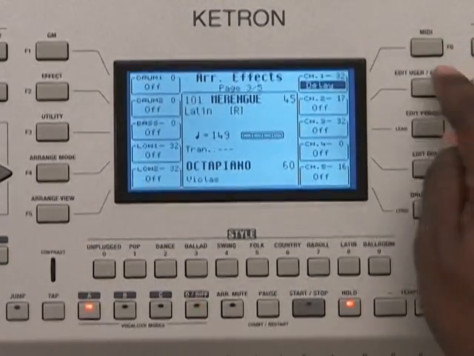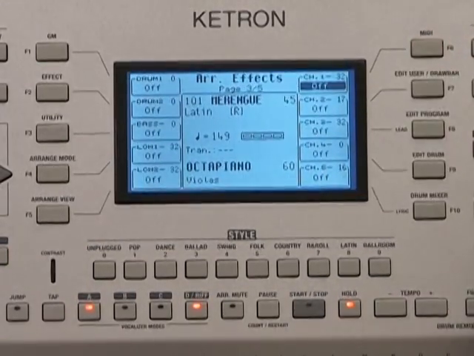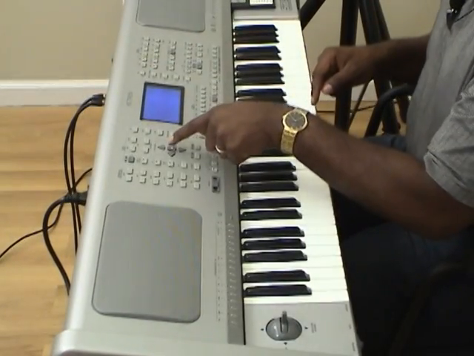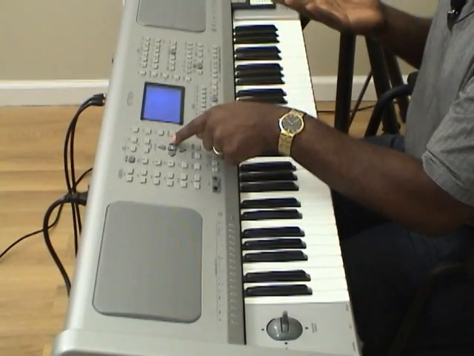So it's on chorus, on delay, on distortion, or is it off? I can turn it on, and while it's highlighted, I can assign it a value. How much should it be? How much of the chorus do I want in there? Same is true for all the other voices as well.